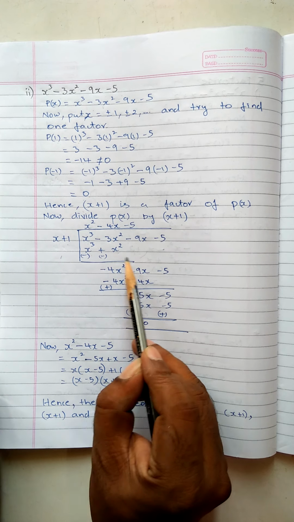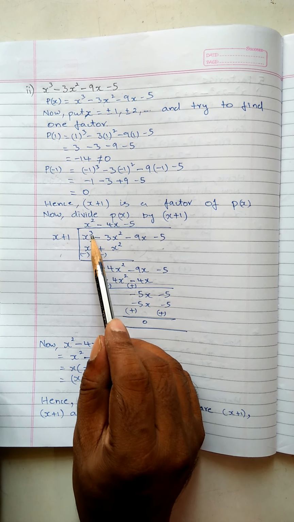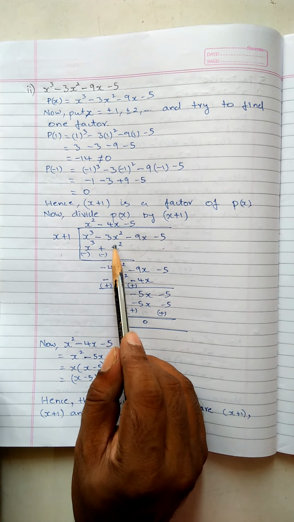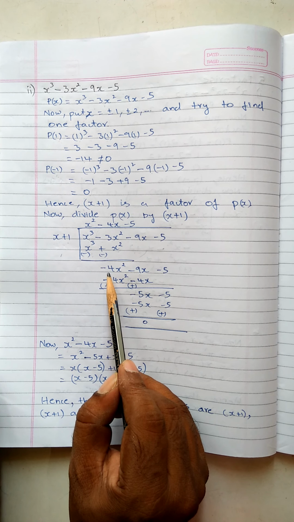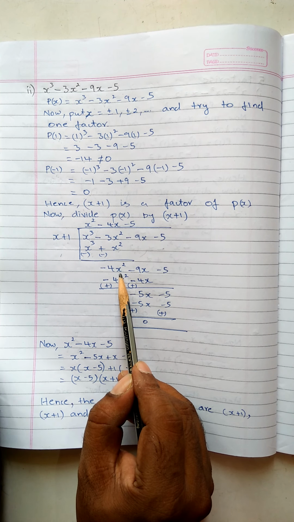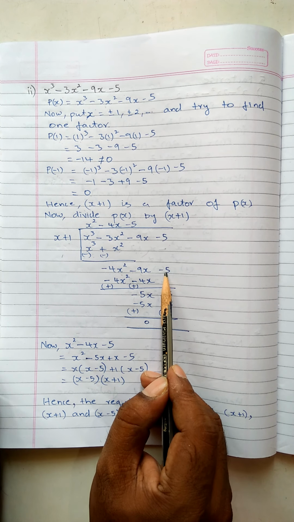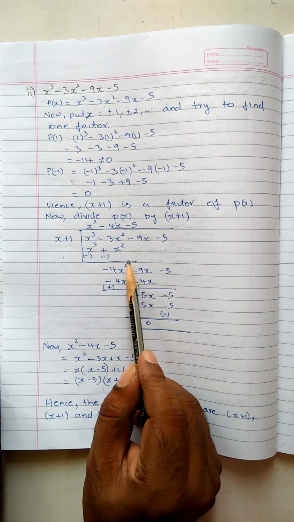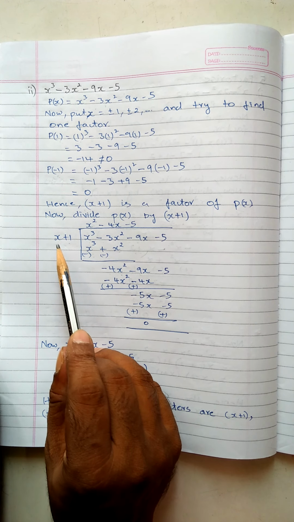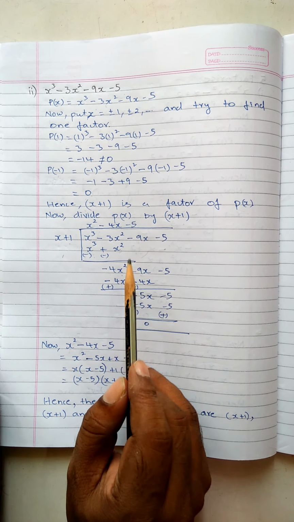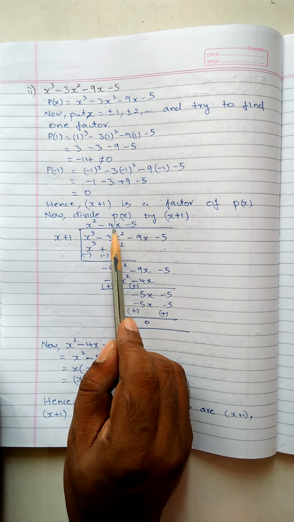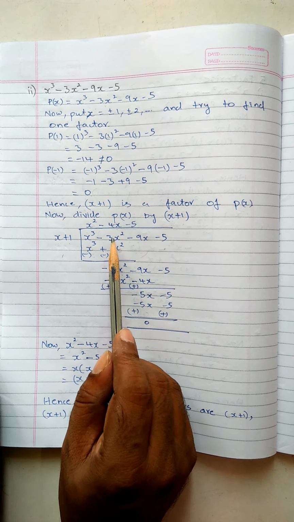Then subtract, then change the sign here. So both get cancelled. Remain minus 3 minus x squared, which will give me minus 4x squared. Then bring down the next term. So minus 9x minus 5, we brought it down. Same procedure, this minus 4x squared should be eliminated. I have x alone here. Then what should I multiply? I should multiply with minus 4x.